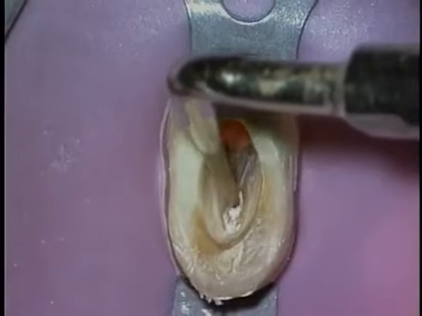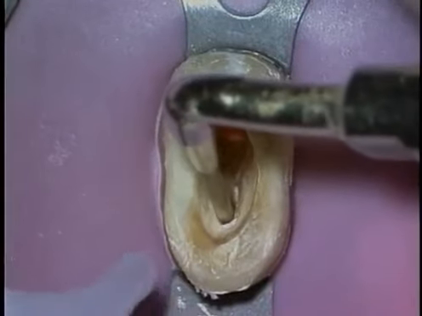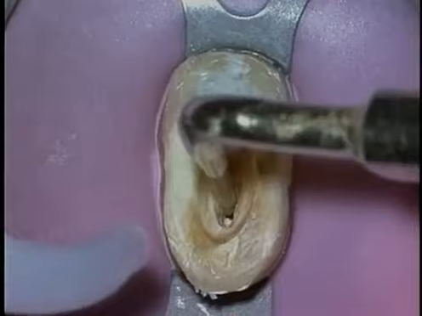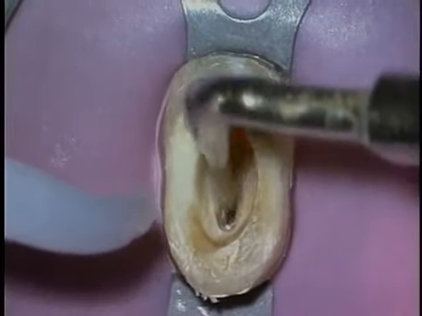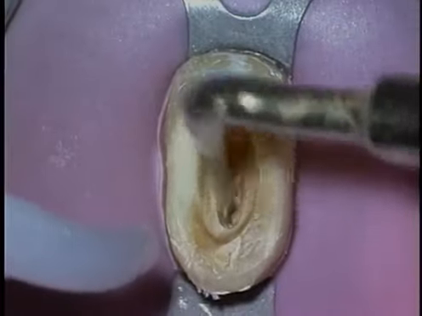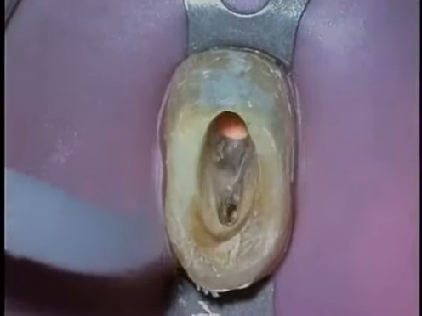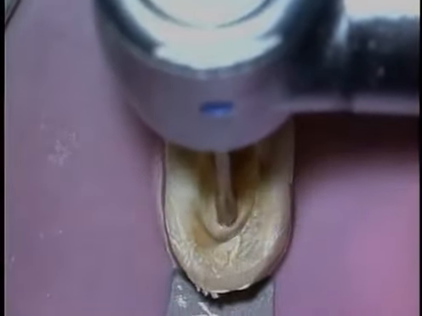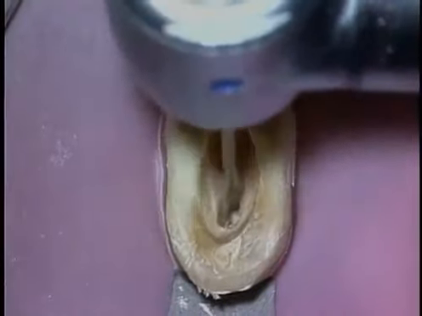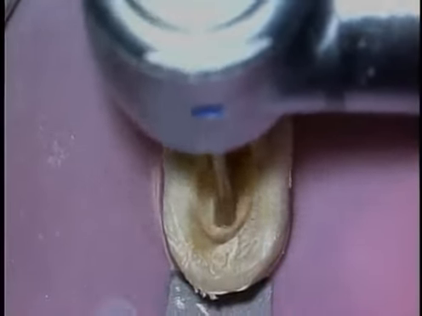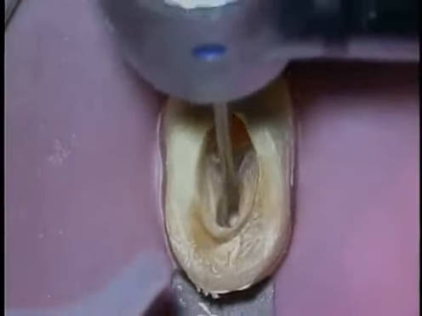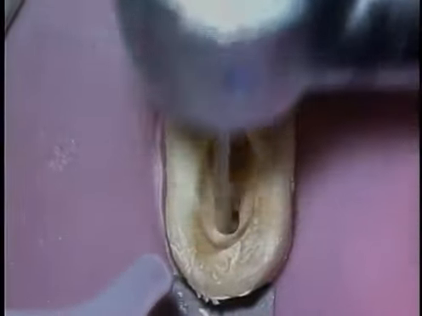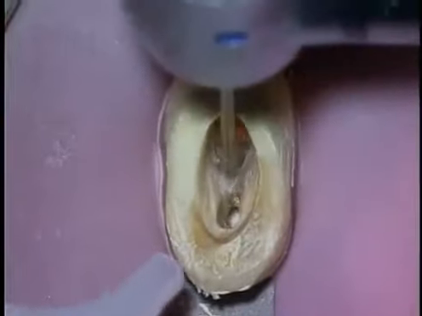Here, an Endo 3 parallel-walled ultrasonic instrument is used. Its zirconium nitride coating allows it to delicately sand away minute amounts of tooth structure in a very controlled fashion. Face off the orifices with small Gates Gliddens. If the orifice is restricted in diameter, it's okay to face off with perhaps a 1 or a 2 GG, and that'll create a guide path for a larger Gates Glidden.